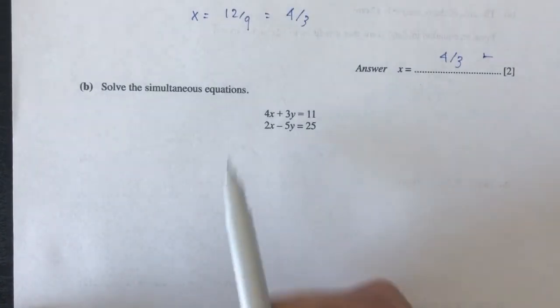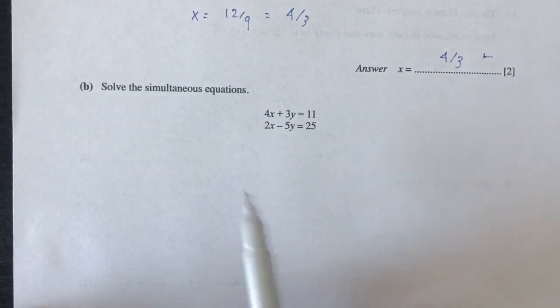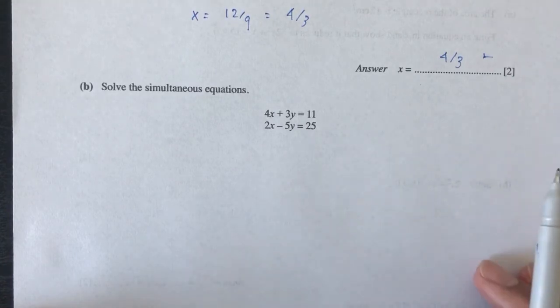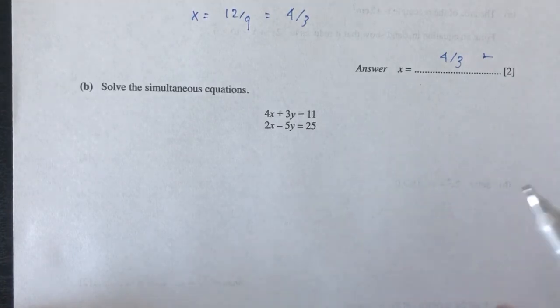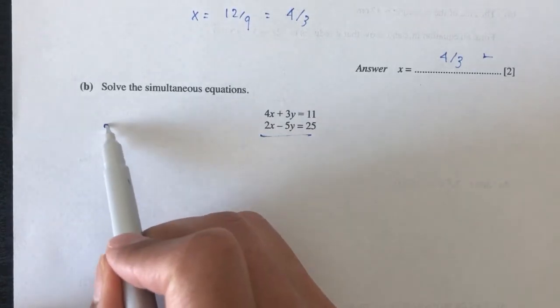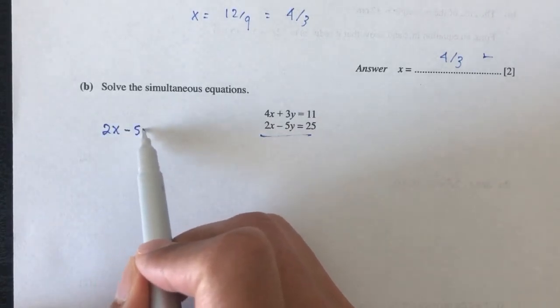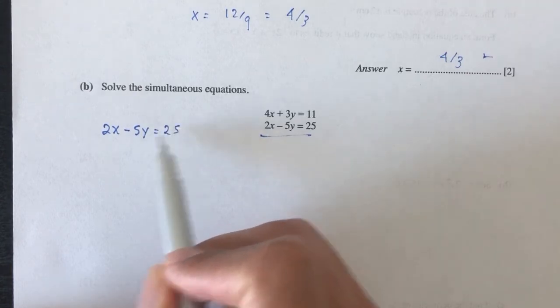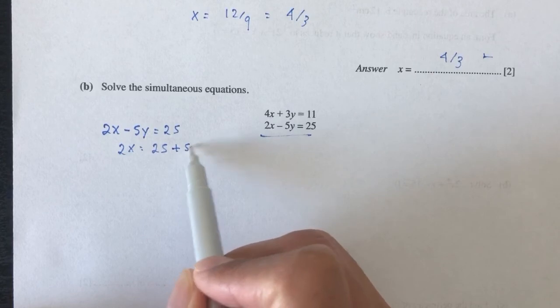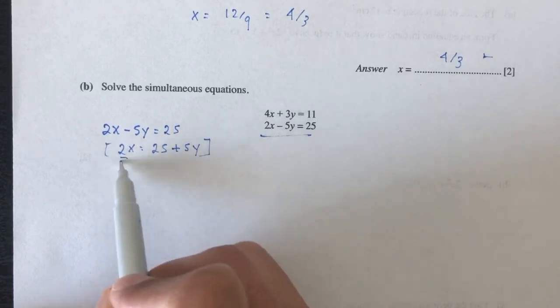Now part B, solve this equation. Here we can use two methods. The first one is the elimination method and the other one is the substitution method. In this case I will use substitution because I see that we have 2x minus 5y equal to 25. So 2x will be 25 plus 5y. So that is 2x for me.